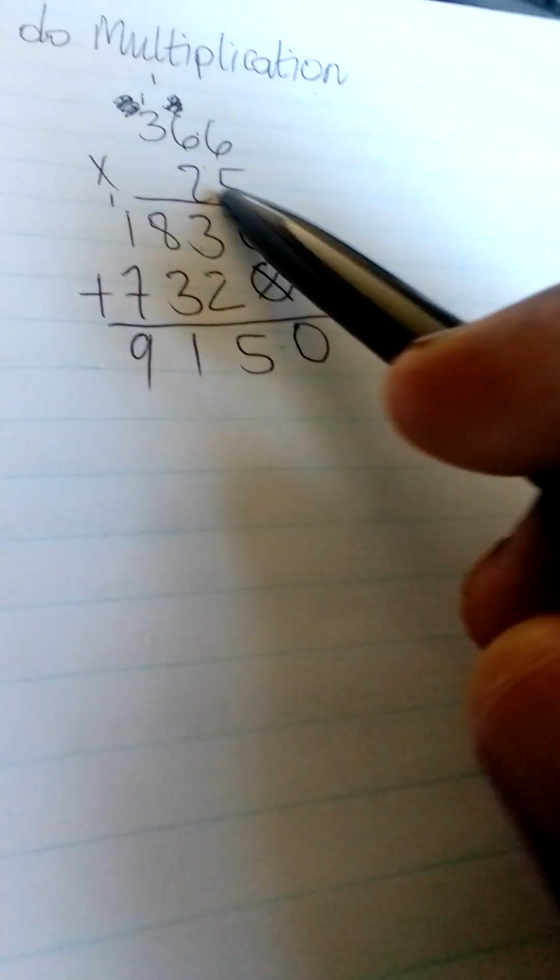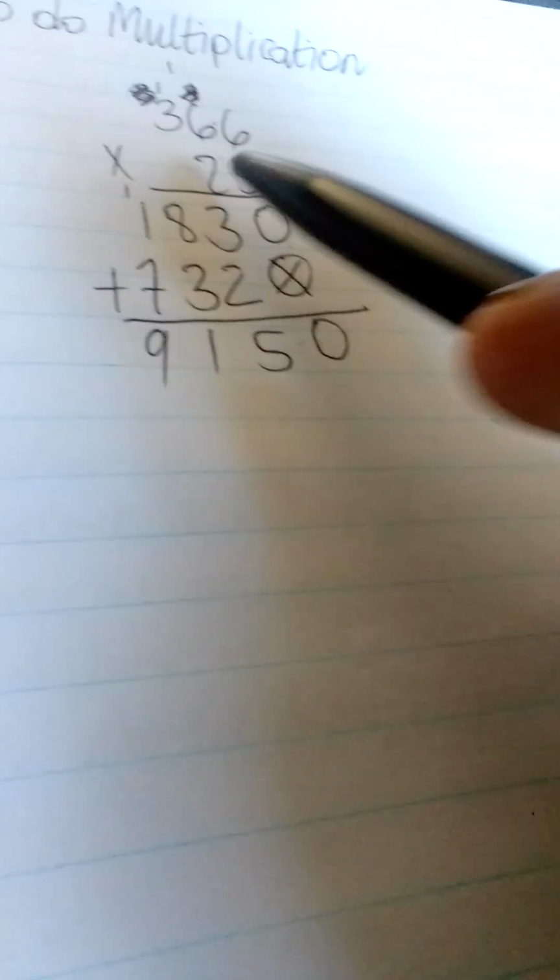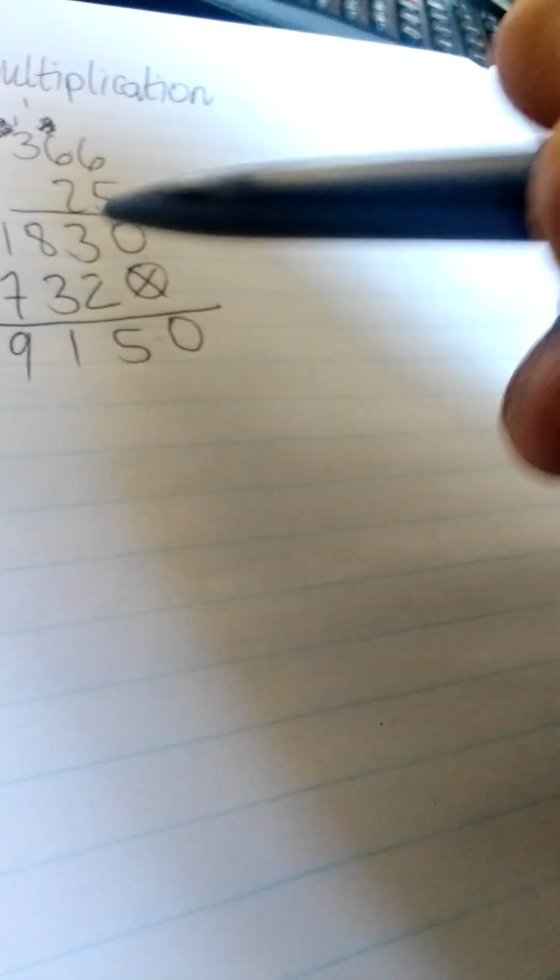So now you put a magic 0 here, because this is the tens, you're multiplying by 20. But instead of multiplying by 20, we're just going to multiply by 2, and then we put the 0 here to compensate for the fact that you're multiplying by the 2 of the tens. So 2 multiplied by 6 is 12. Put the 2 there. 6 multiplied by 2 is 12, plus the 1, 13. Put the 3 there. 2 multiplied by 3 is 6, plus the 1 is 7.